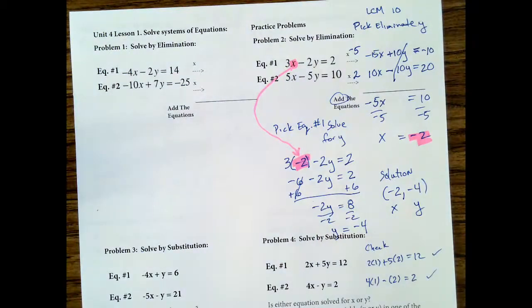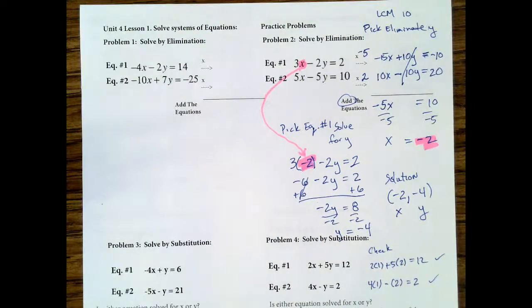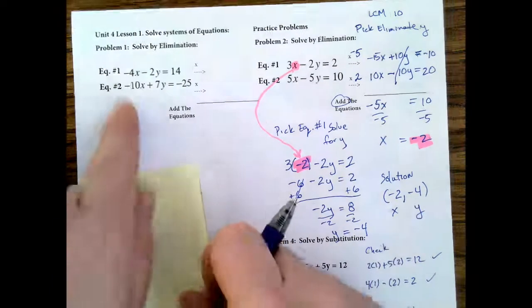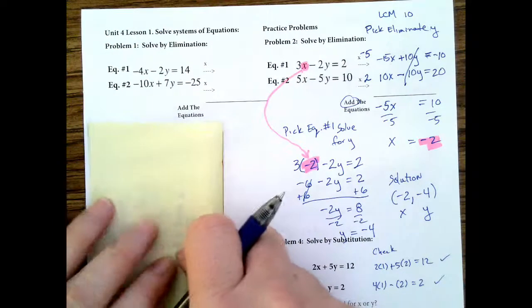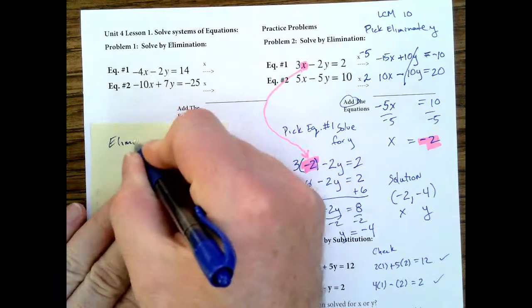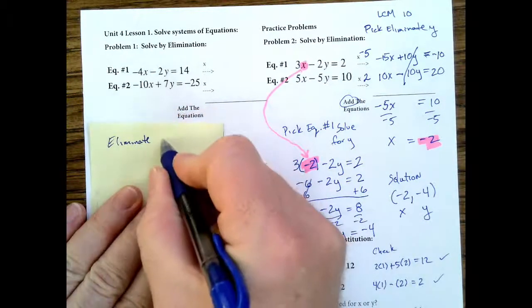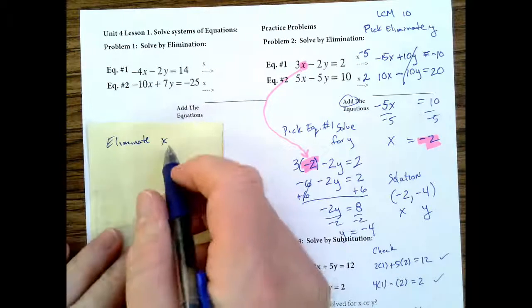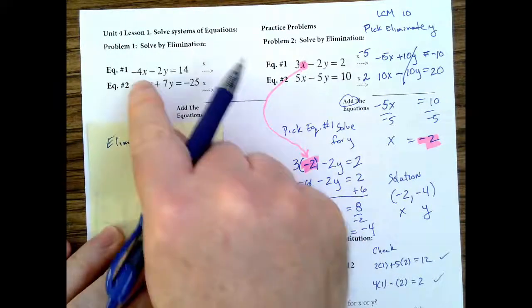Okay, with that, you are going to eliminate. You're going to go ahead and work on problem 1 on your own. So if you're going to eliminate x, what would you do to equation 1? You'd multiply equation 1.